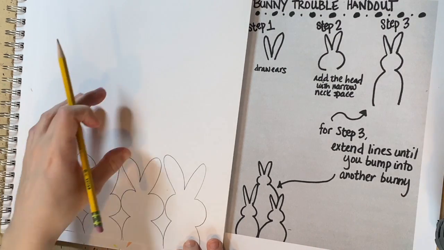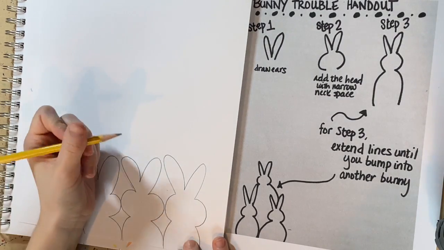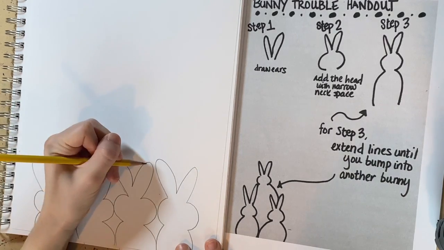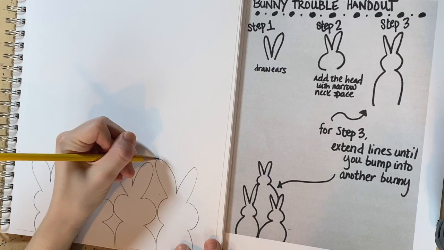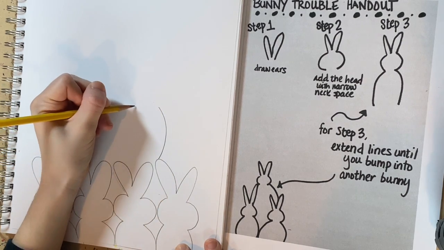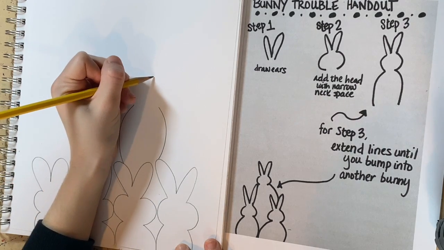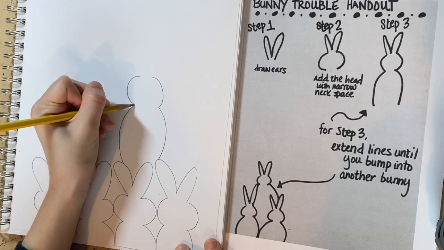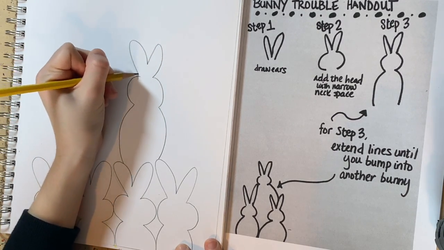Now we're going to draw 3 bunnies and then 2. Just let's see, starting from here. I'm going to draw the body first, then the head, then the ears.